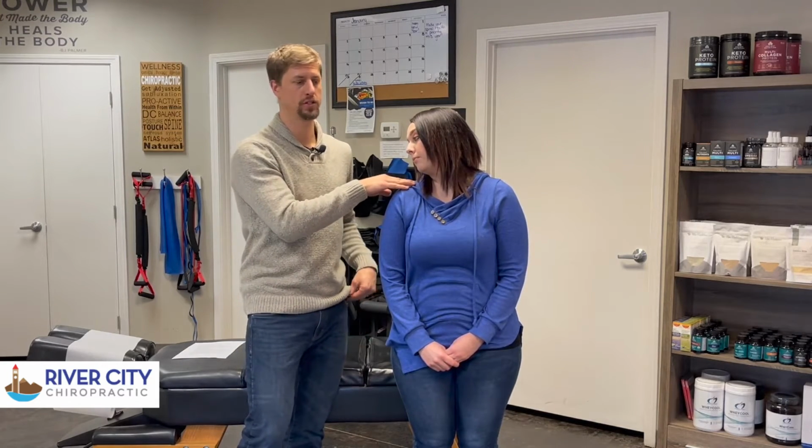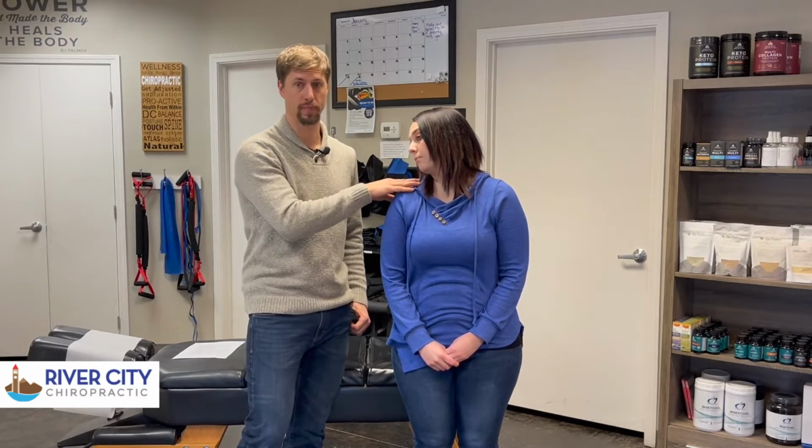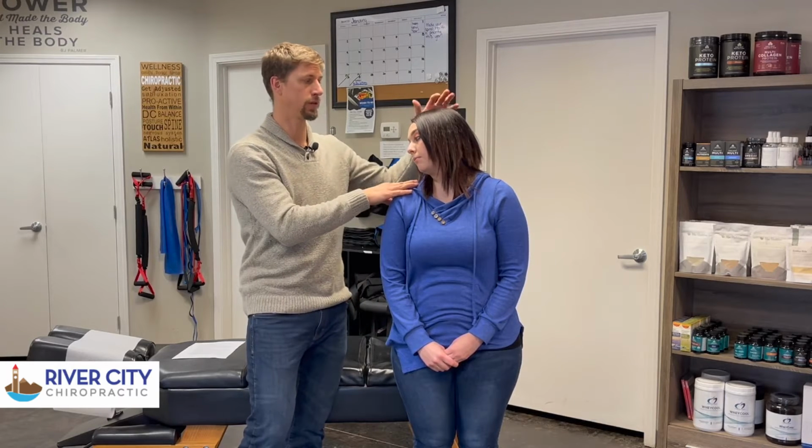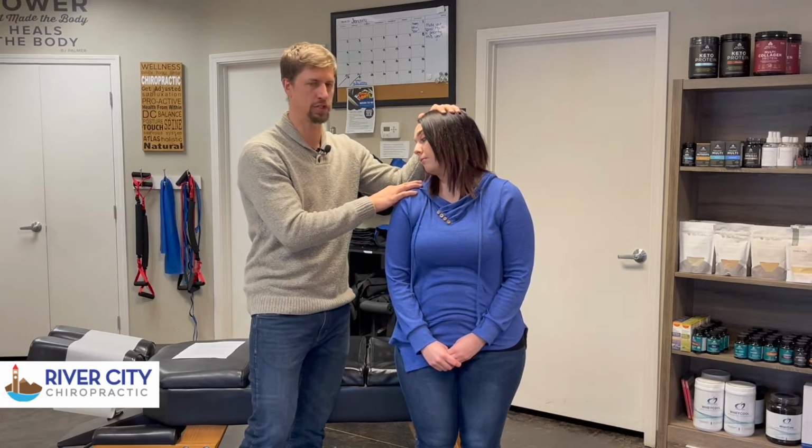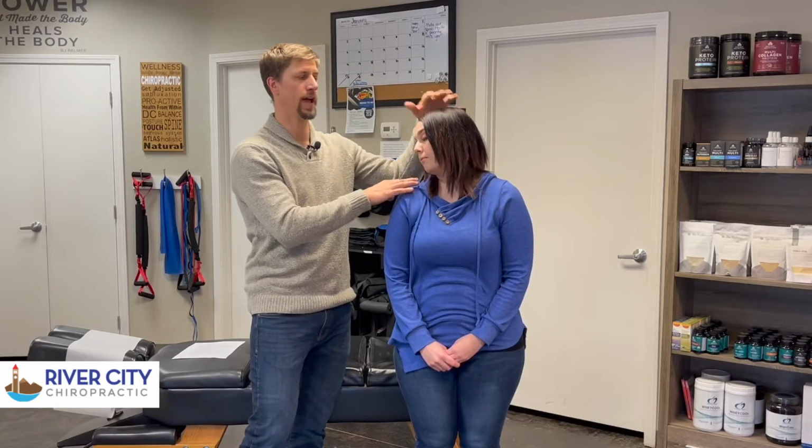Sometimes just doing that might trigger or exacerbate the pain. Also, if you have a friend or family member, have them apply a little bit of gentle pressure on your head down, and that can exacerbate it. If you're getting a lot of pain, numbness, things like that shooting down into your shoulder, down into your hand, there's a good chance you have a pinched nerve there.